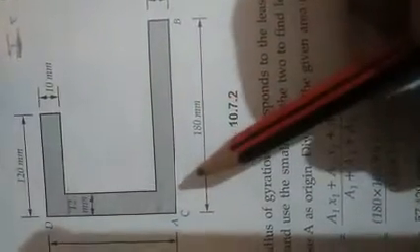See here, the given section: if you cut exactly here at the center and fold it either like this or like this, it is not symmetrical either in the x axis or the y axis. It is not symmetrical. So you have to find x bar and y bar. Both you need to determine.